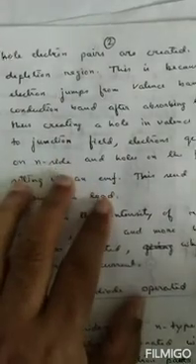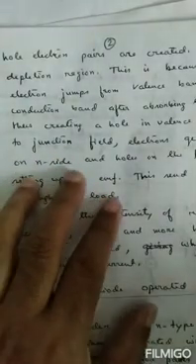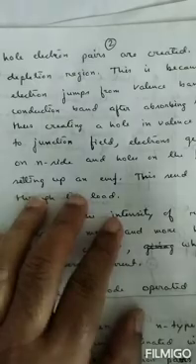And due to the junction field, electrons get collected on the N side and holes on the P side. When the hole-electron pairs are created, due to this electric field, the free electrons move towards the N side and the newly created holes move towards the P side.